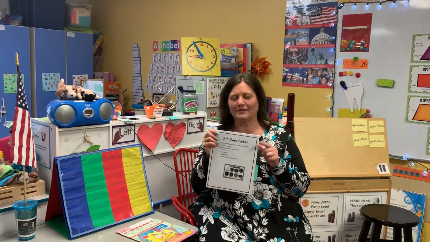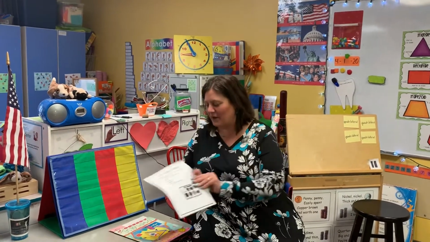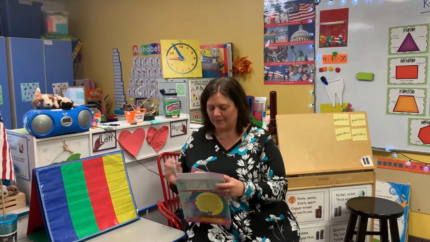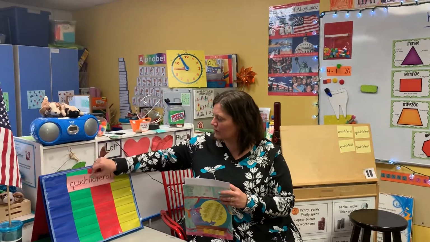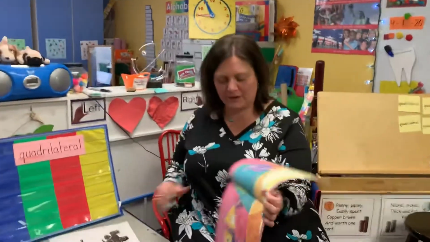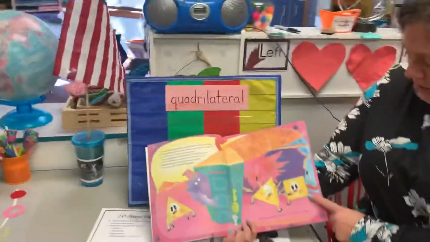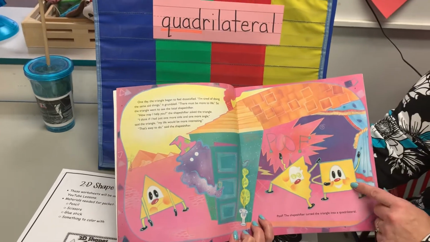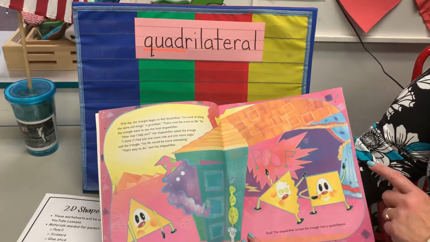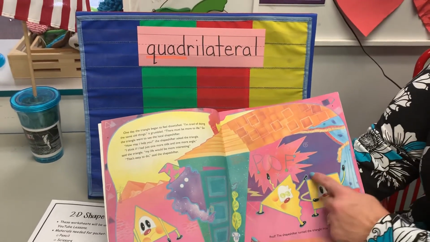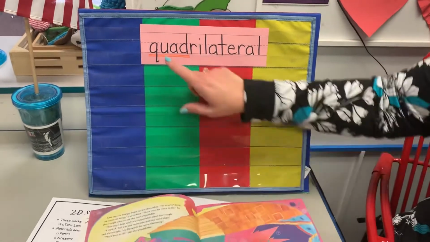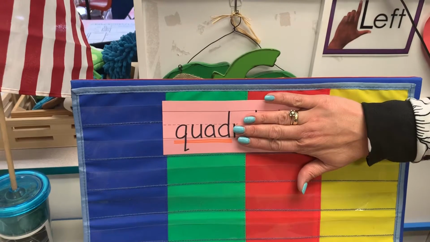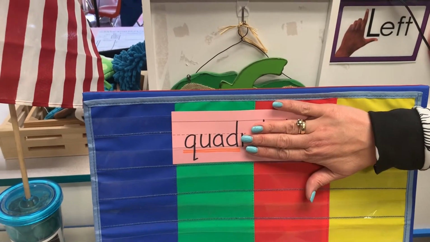But before we get to that, I wanted to talk about something that was in the book we read yesterday. It was a word called quadrilateral, and it was the first shape that the triangle wanted to turn into. He was a three-sided shape, which is a triangle, and then he turned into a quadrilateral, which is a four-sided shape. So the word quad at the very beginning is what gives it that reason that it's four sides.